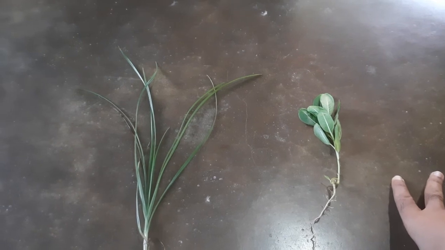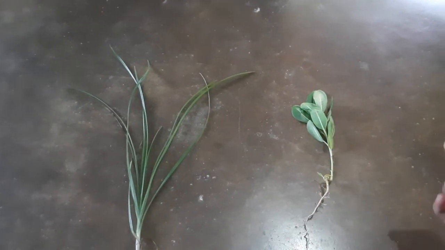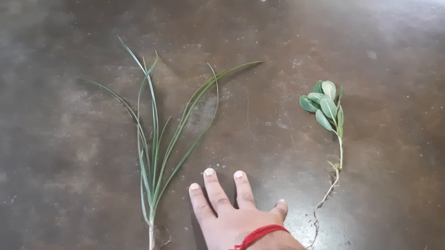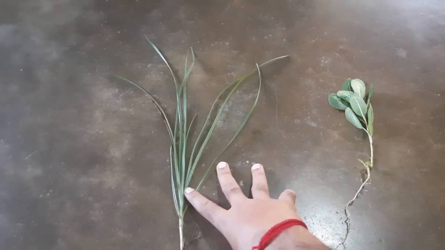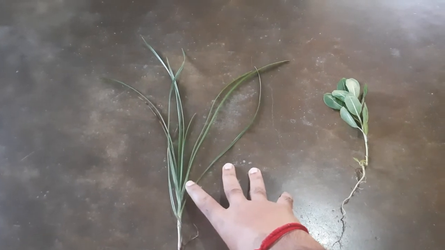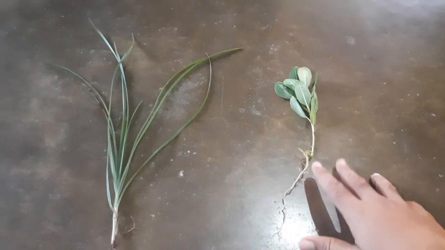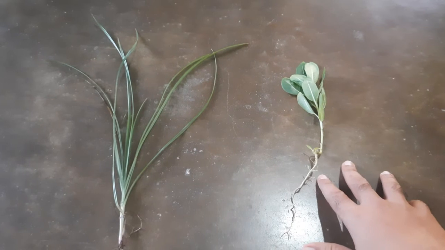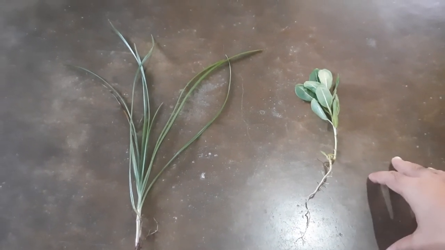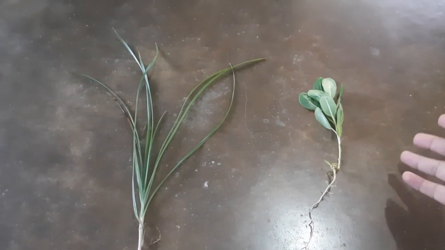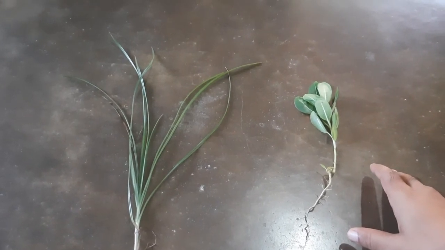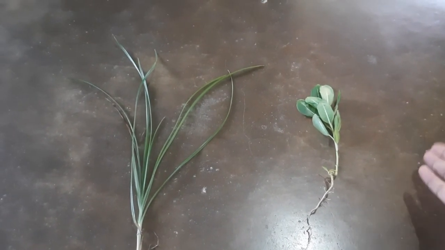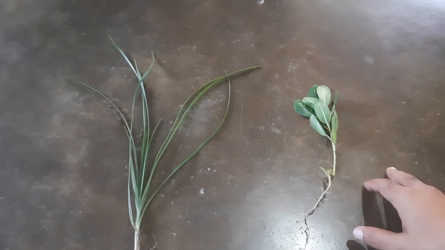Some examples of monocotyledonous plants are rice, maize, grass. These are examples of monocotyledonous plants. On the other hand, there are many dicotyledonous plants, like guava, mango, gram, pea. These are all dicotyledonous plants.